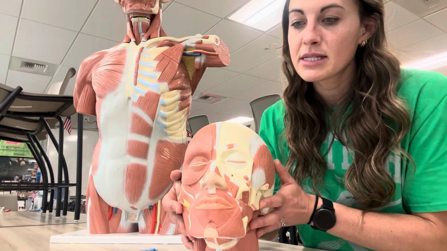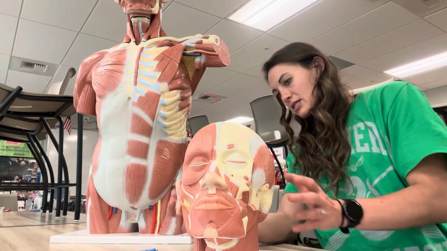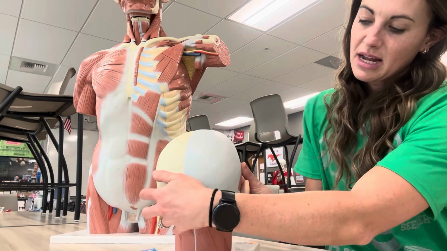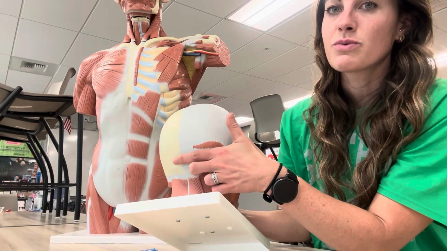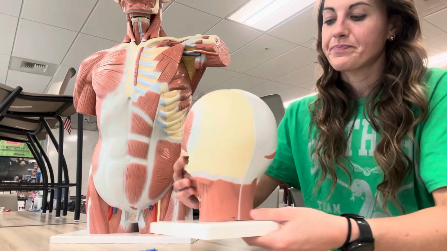Next one on the list is the occipitalis. The occipitalis is not very well pictured here. We can see a little bit of it. The occipitalis would run along the occipital bone and up.